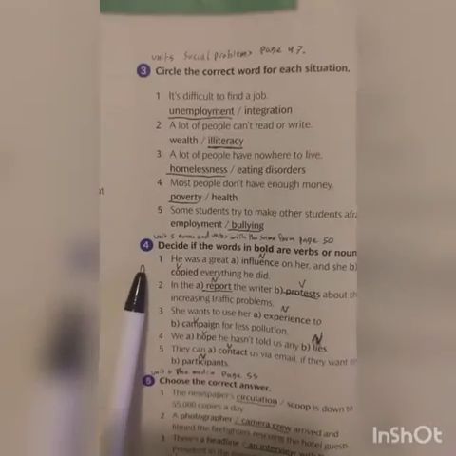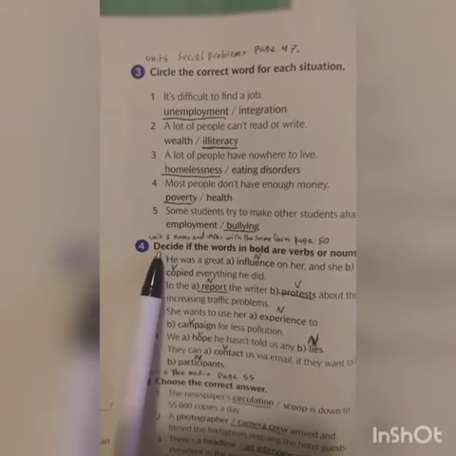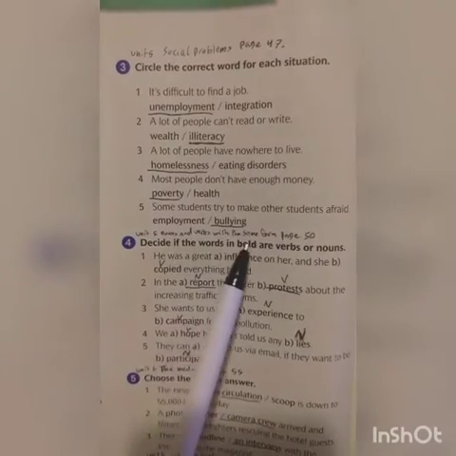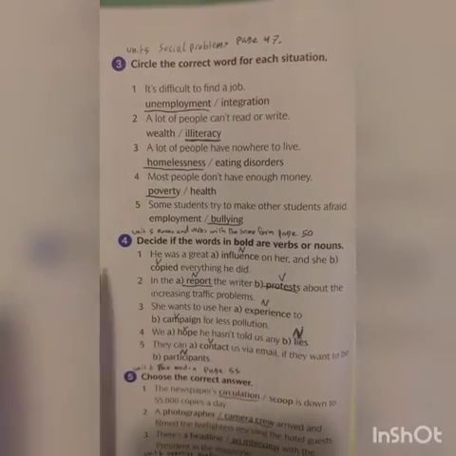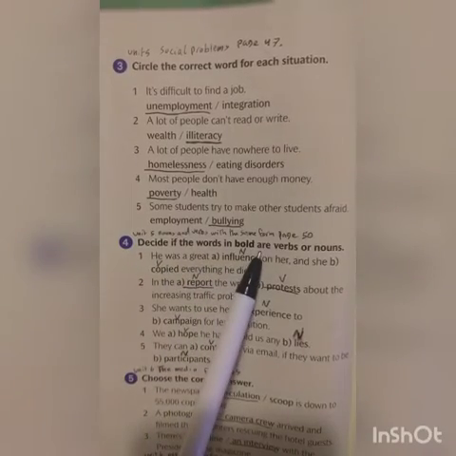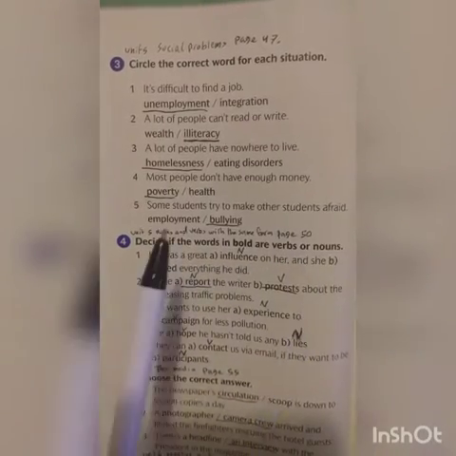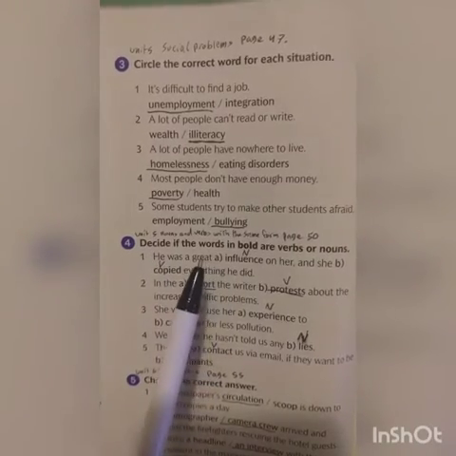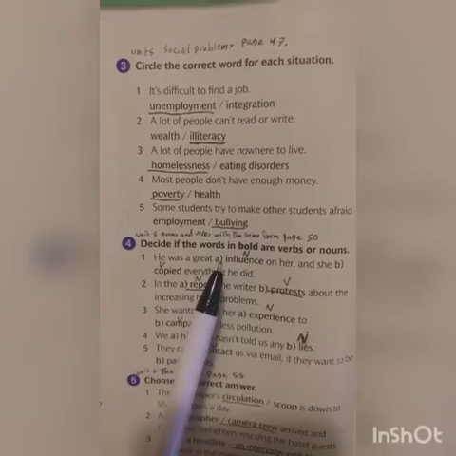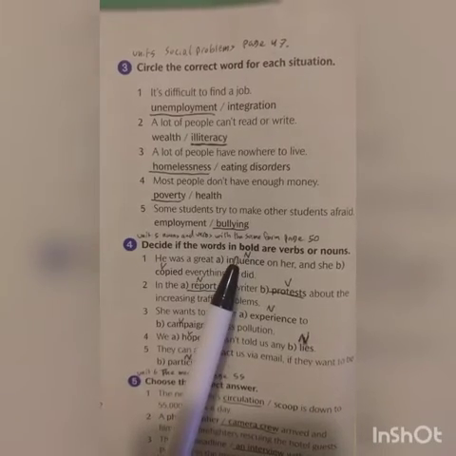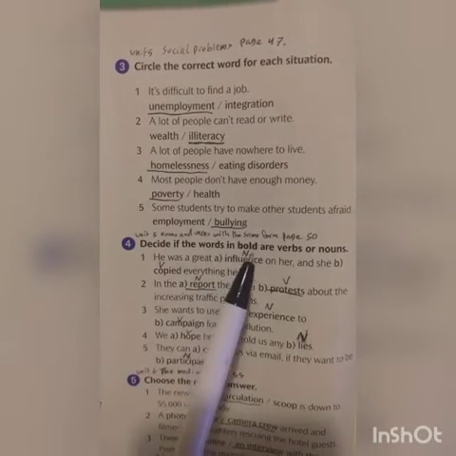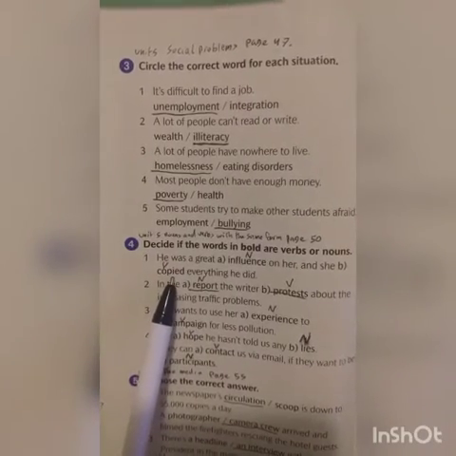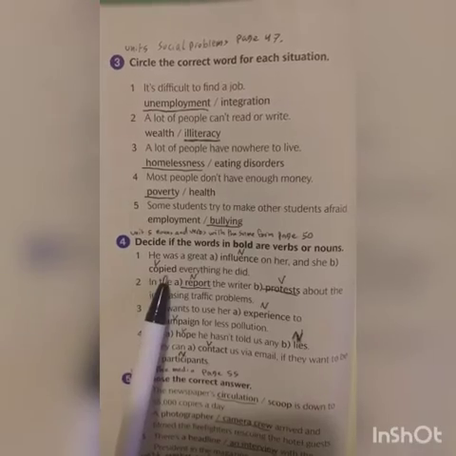Number 4. This is a revision for Unit 5, Nouns and Verbs with the same form, page 50. Decide if the words in the bold are verbs or nouns. There's an easy way to recognize the noun from the verb, and that is you have to know that nouns are mostly preceded by an article, while verbs are preceded by a subject.